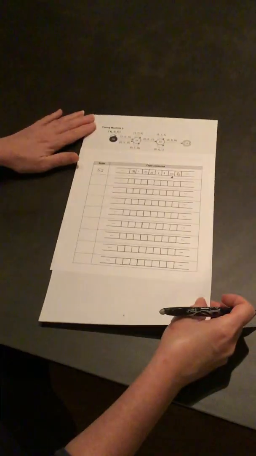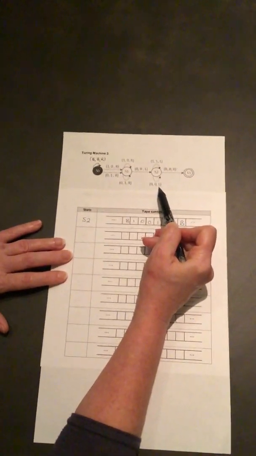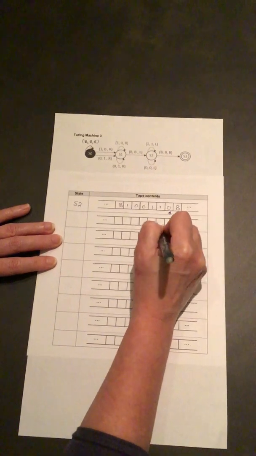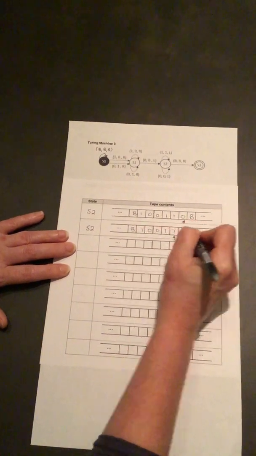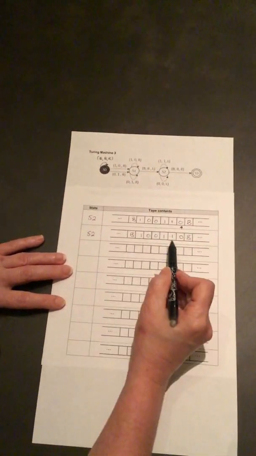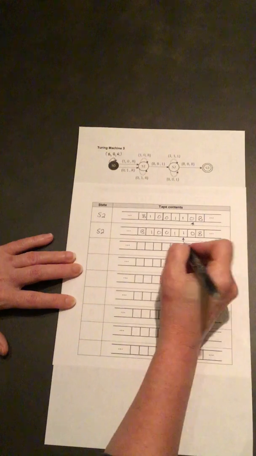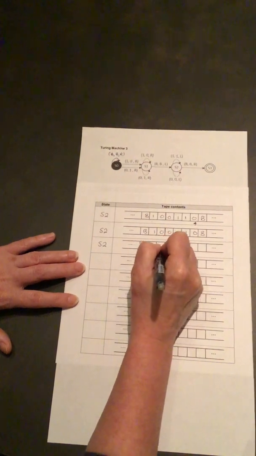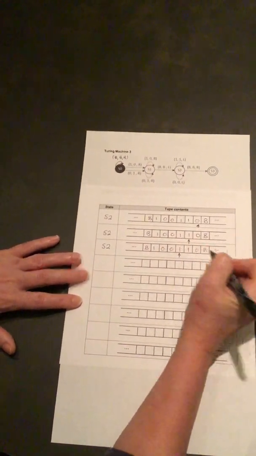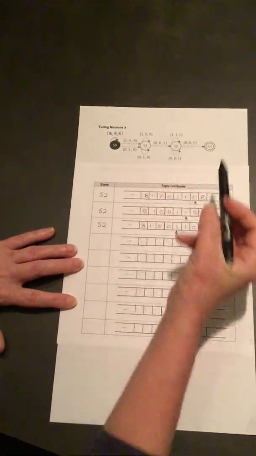Let's put this up here now. So we're in state 2, reading a 0. State 2, read a 0, write a 0, move left, stay in state 2. State 2, reading a 1, write 1, move left, stay in state 2.